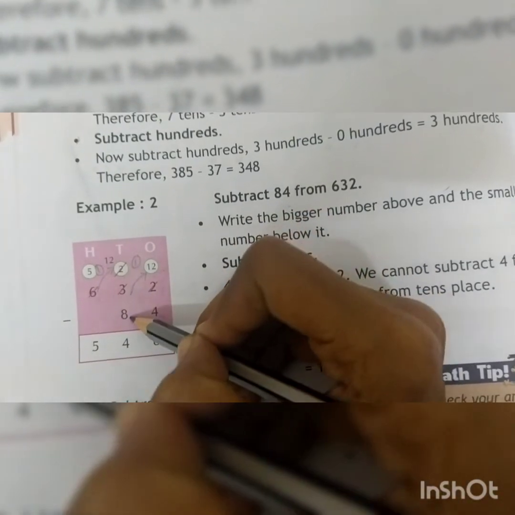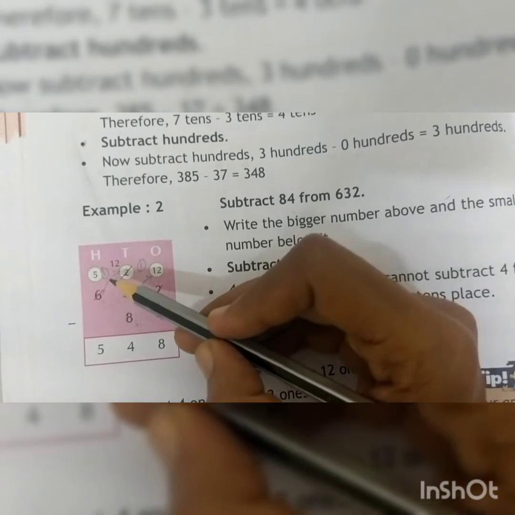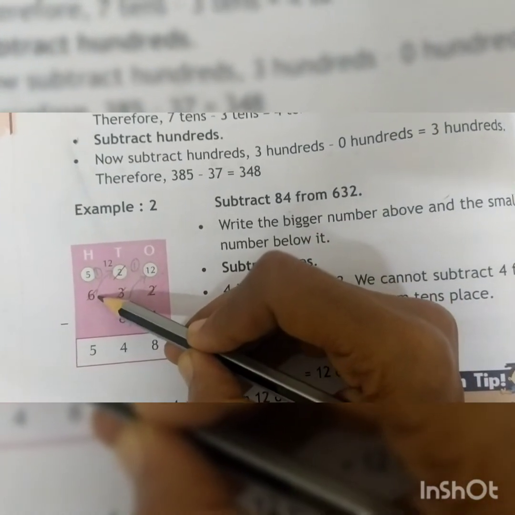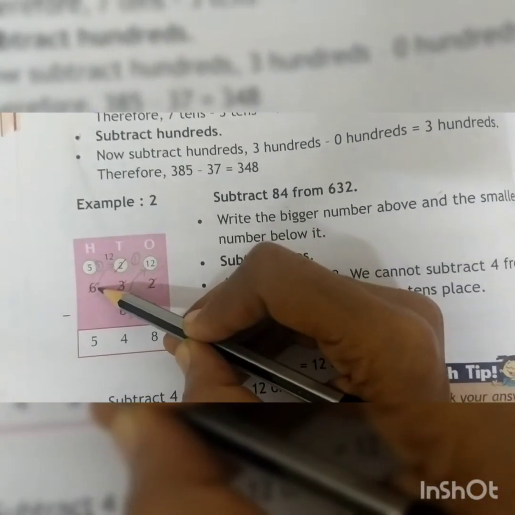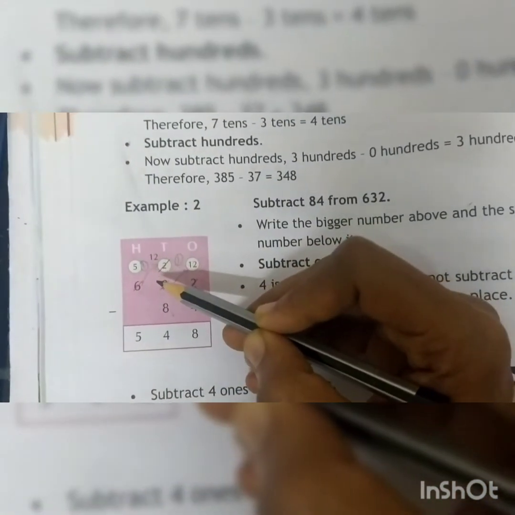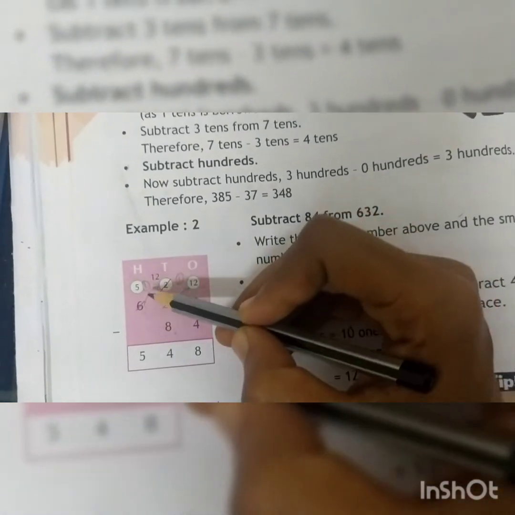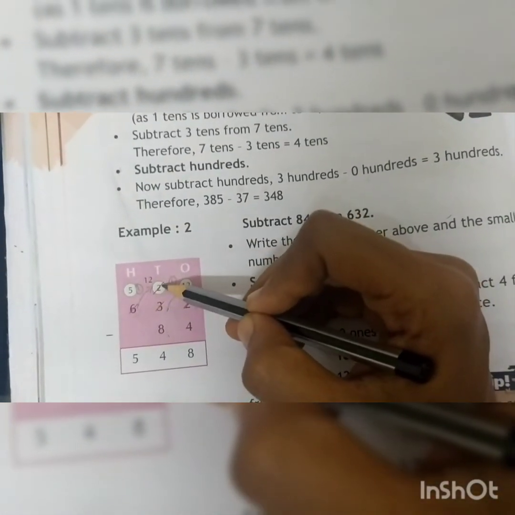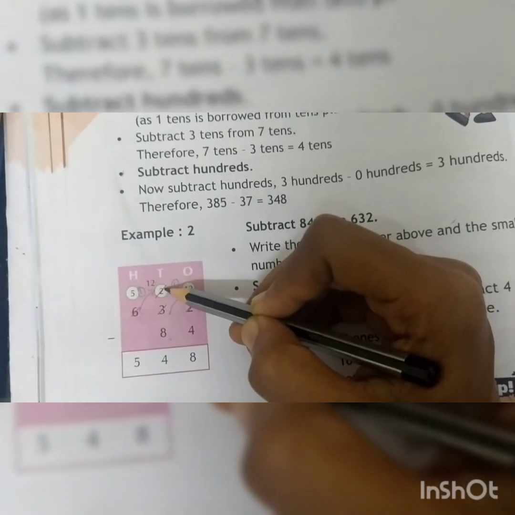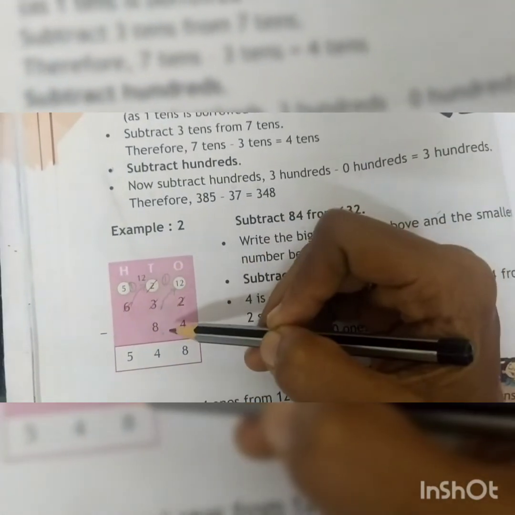Here we borrow 100 from the hundreds place. 100 is equal to 10 tens. Therefore, at the tens place, we have 10 tens plus 2 tens, that is equal to 12 tens.